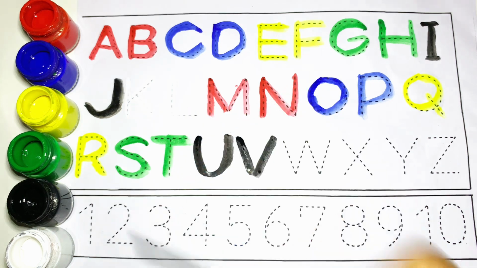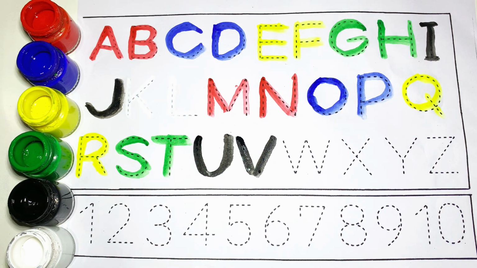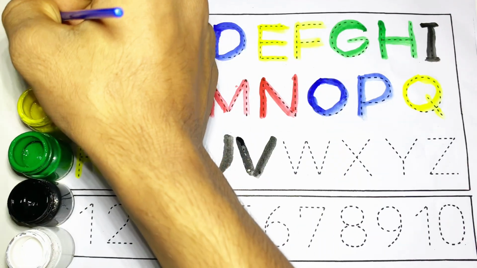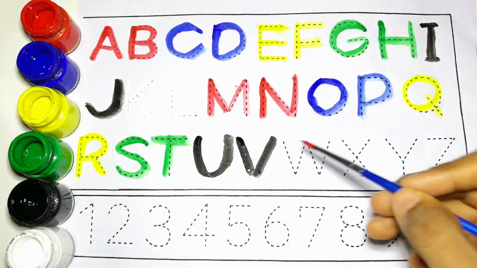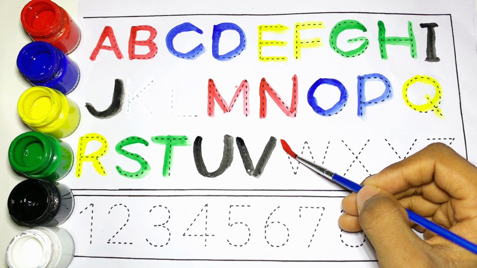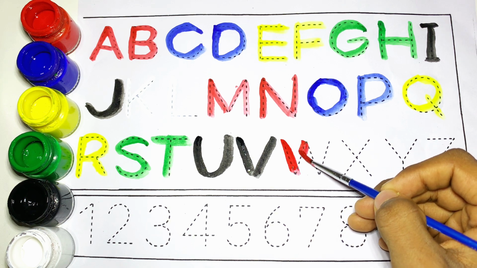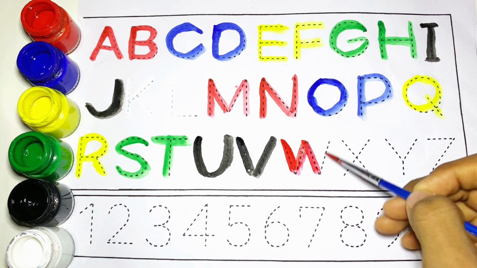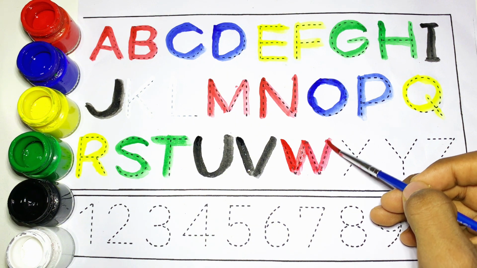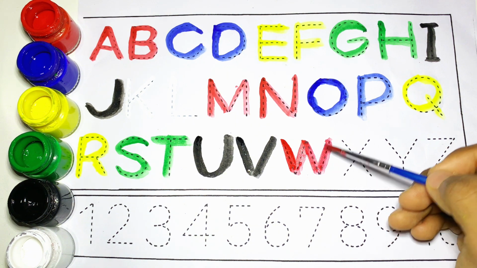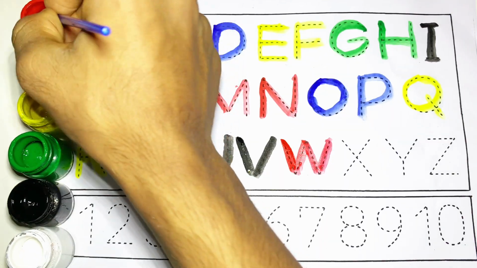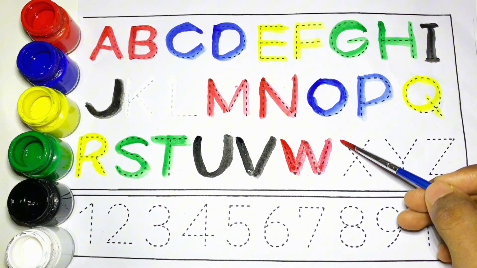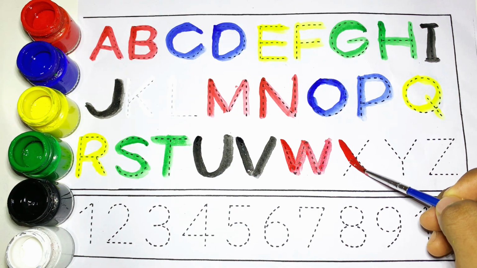Kids, now draw W. W for wolf. The alphabets of W. And use red color. Kids, again use red color and draw X. X for X-ray.